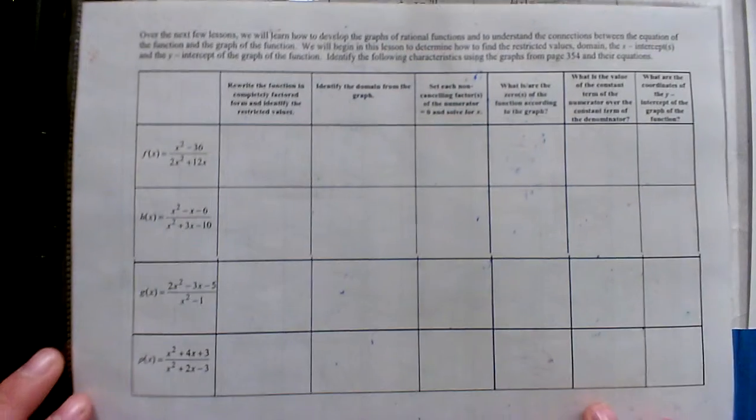Alright, let's go ahead and get started then. Page 239 is this chart. We're going to have to turn it sideways here. There we go.